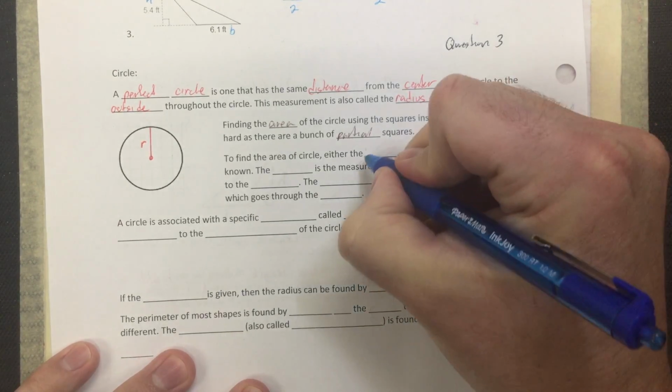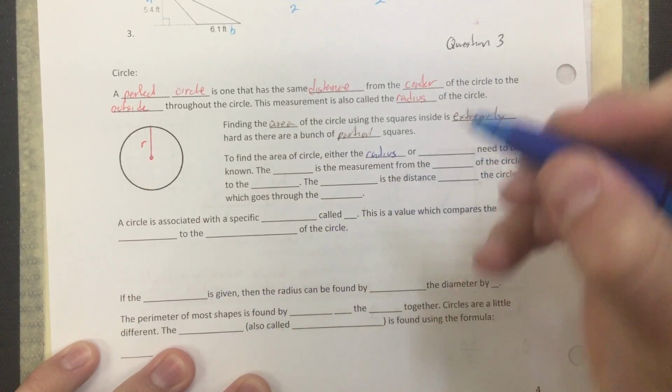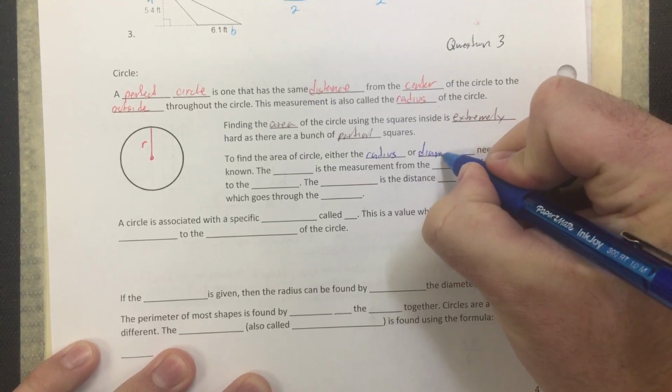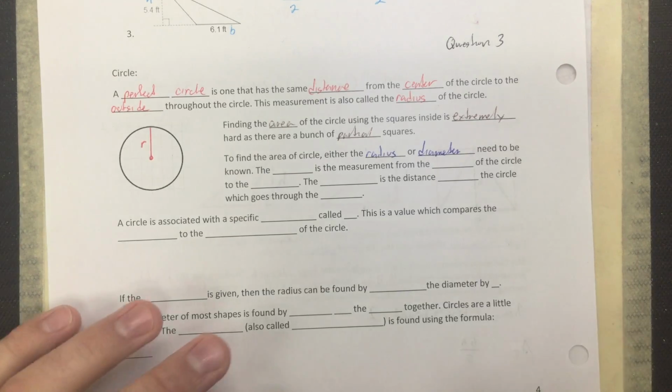We're going to have to know either the radius, which again was the distance from the center to the outside, or the diameter. Either the radius or the diameter needs to be known.